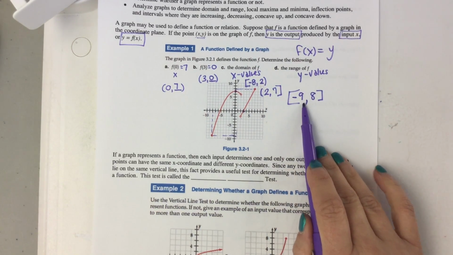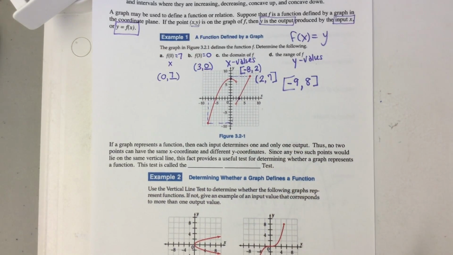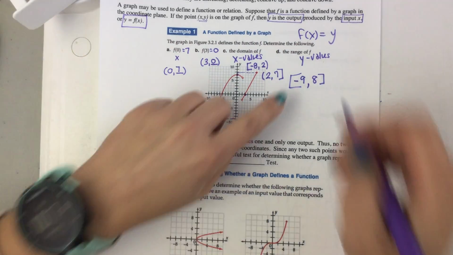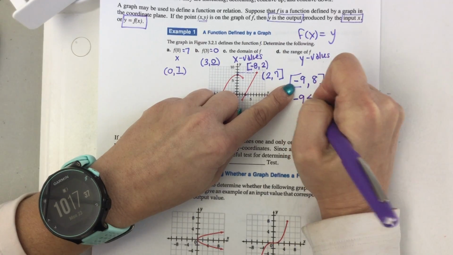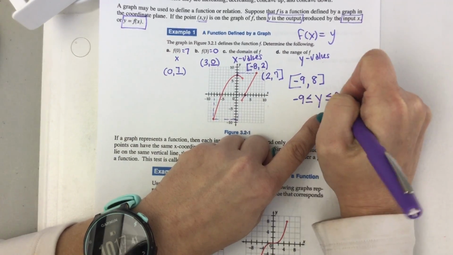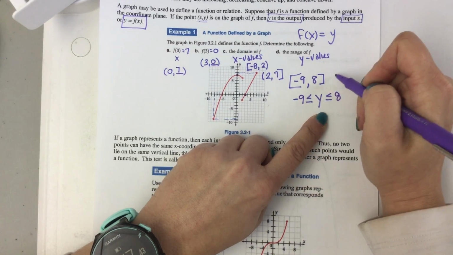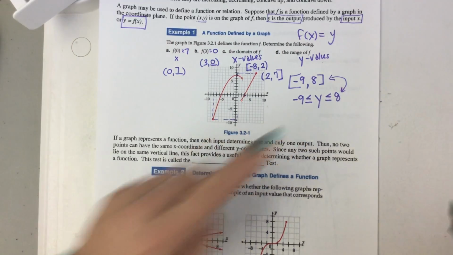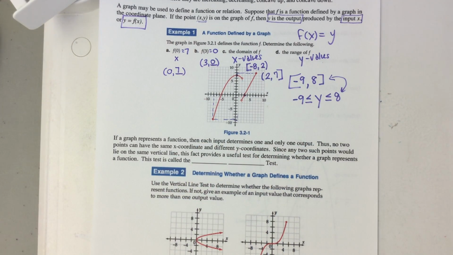You can do this in interval notation. Let's say that you're somebody who really does not like interval notation. You could always write it as inequalities. The smallest value was -9. Y, because it's the range, went up to and including +8. These two things mean the same thing. Notice I did interval notation while we did the notes. It is totally okay if you do inequalities, whichever one you're most comfortable with.